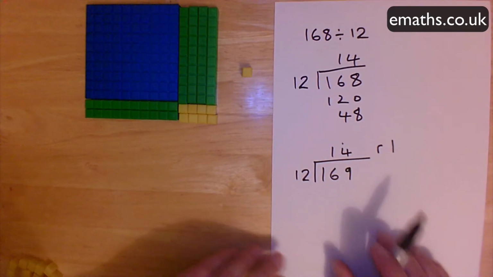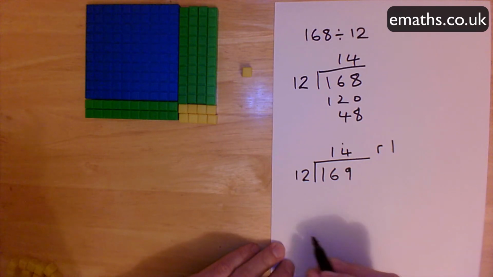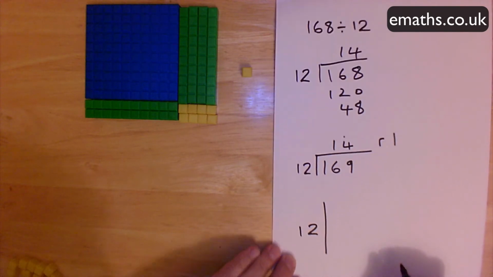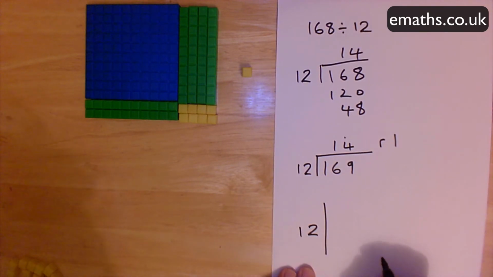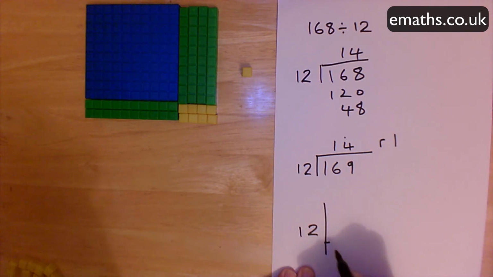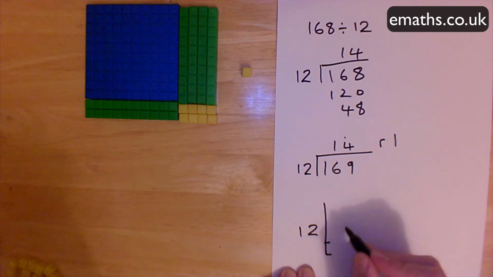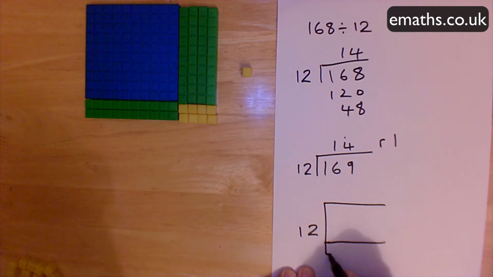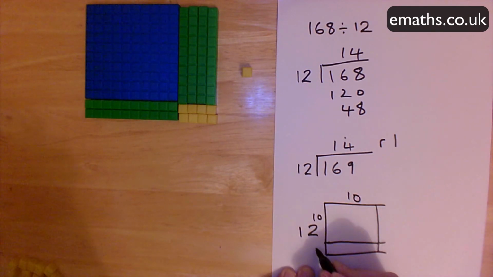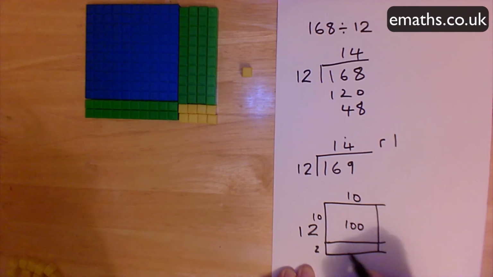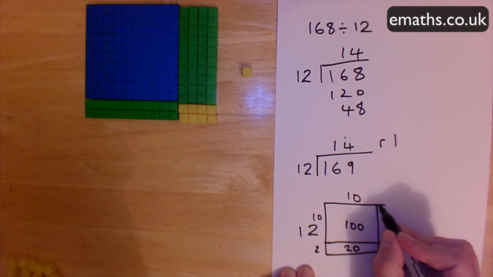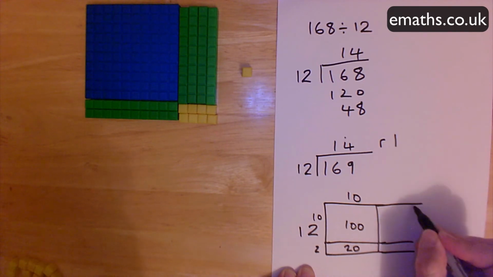And sometimes it's more helpful to do this with a picture. So if I look again at 169 divided by 12, so I know one of my lengths is 12. I know that I'm trying to find 169. Well, we're working in base 10, so 12 is 10 and 2. So I've got a 10 and a 2. When I hit the base, I have 120, but I'm trying to get 169, so I'm not there yet. So I need to keep going.